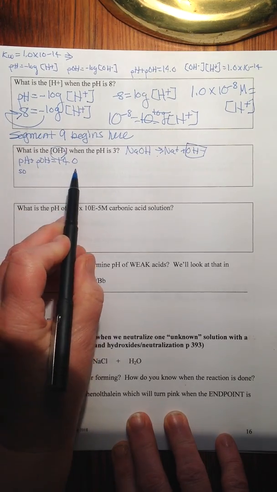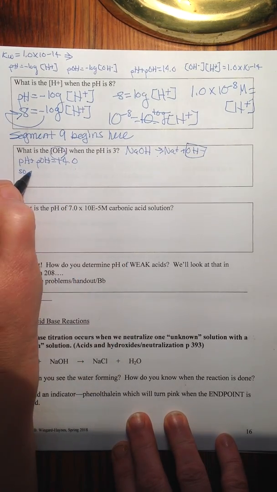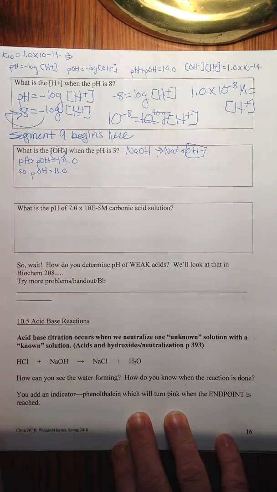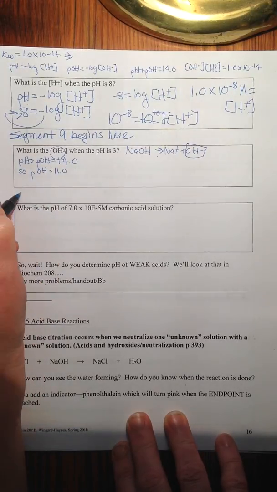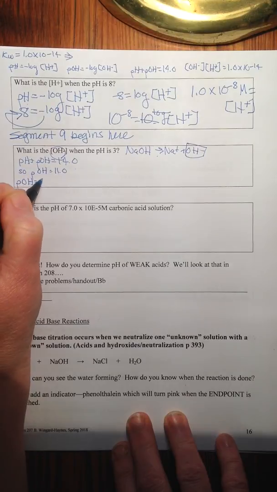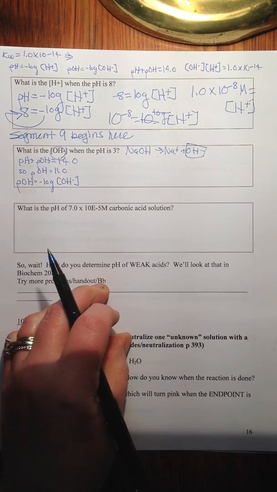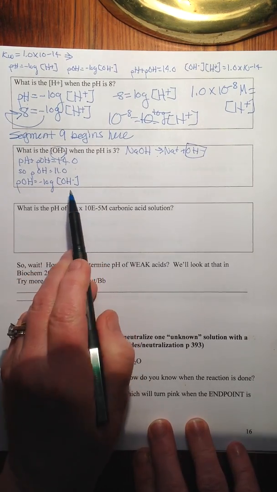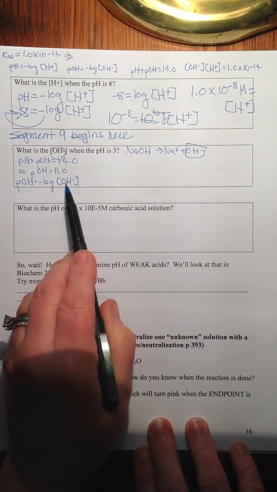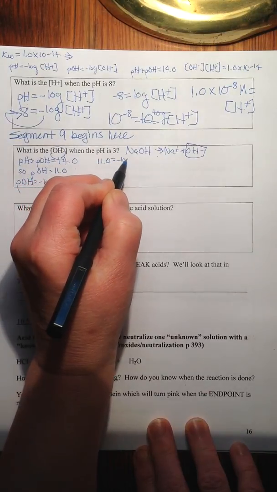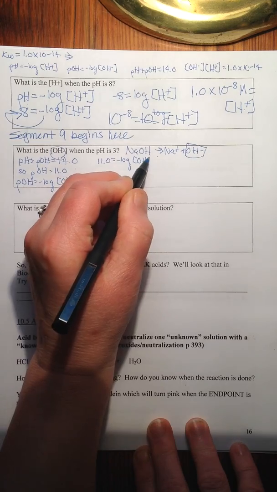So 14 minus 3 is equal to the pOH, which is 11. Okay, pOH is equal to the negative log of hydroxide ion concentration. So if we're looking for hydroxide ion concentration, we're going to say that 11.0 equals negative log of hydroxide.